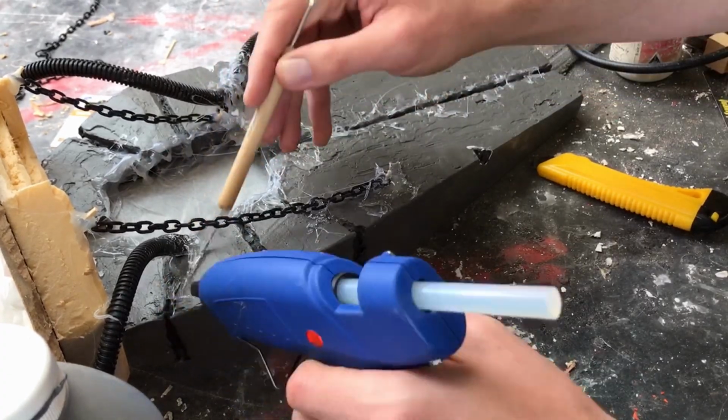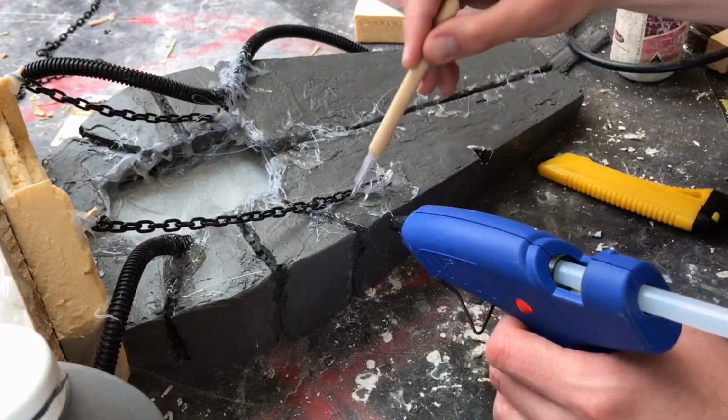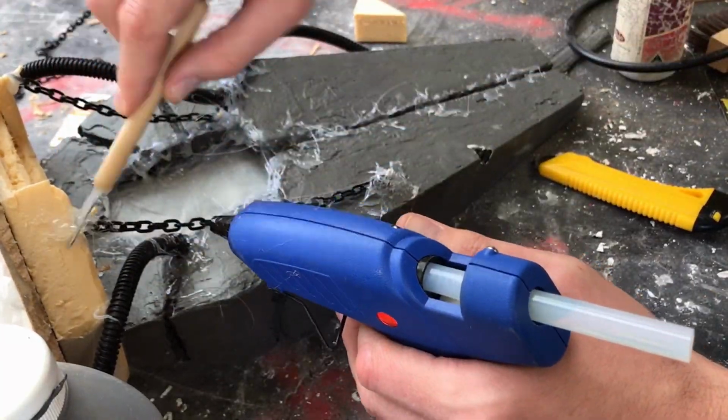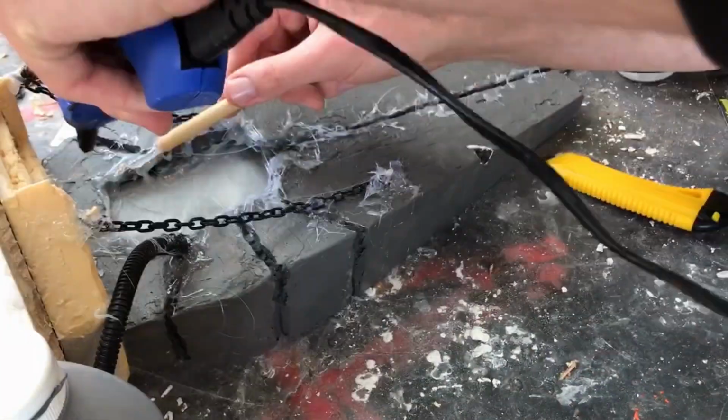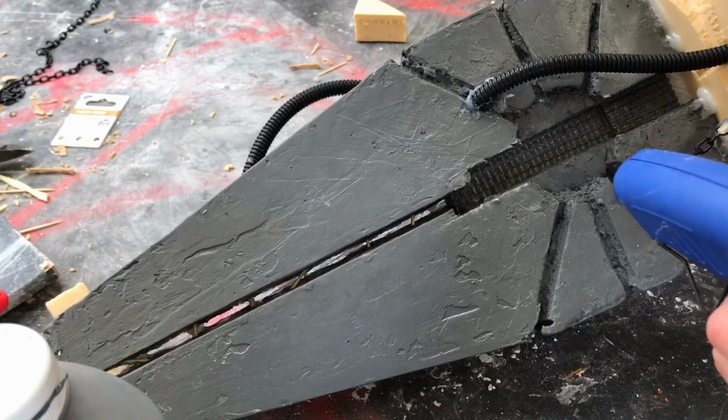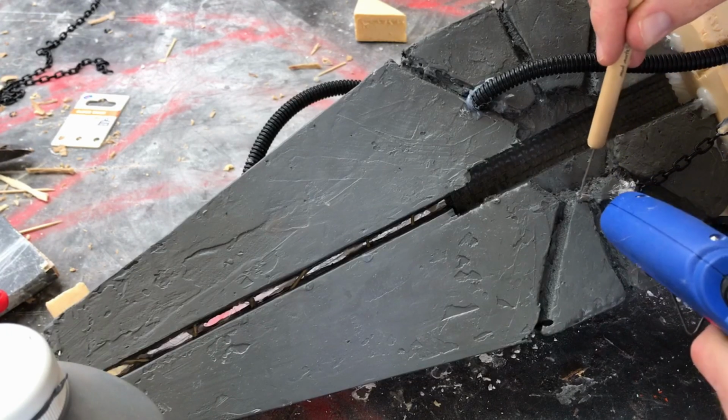You can see this takes no skill. There's nothing fancy. I'm just having a laugh with some hot glue. The only thing you have to really be concerned about is not burning yourself, so just take a bit of care as you're doing this, but pretty much go hog wild.